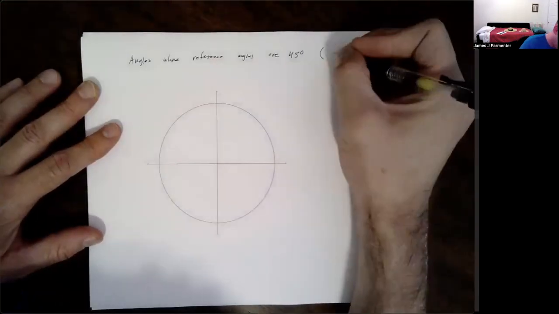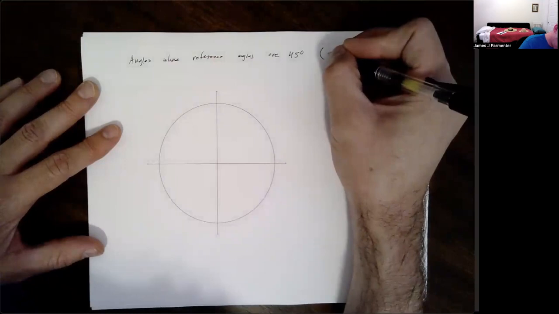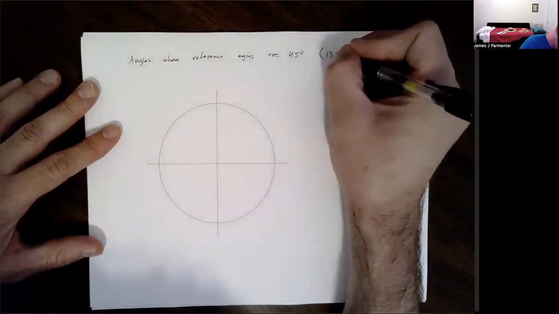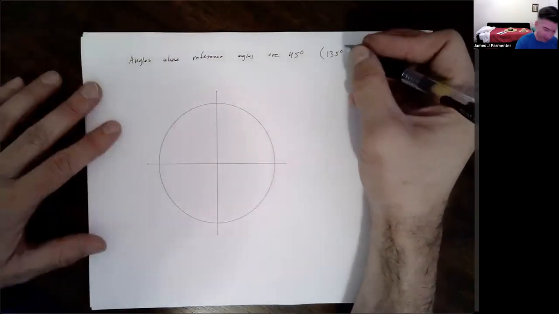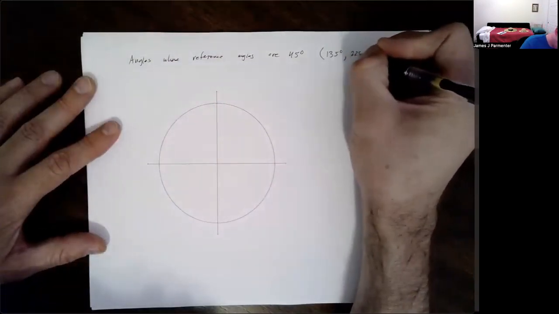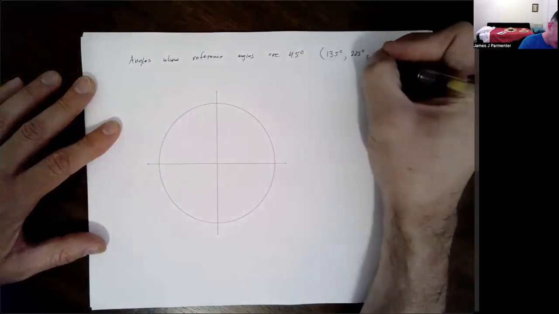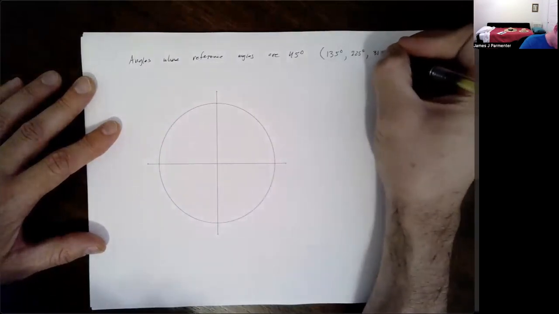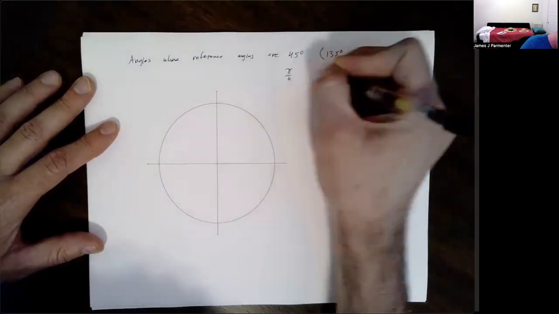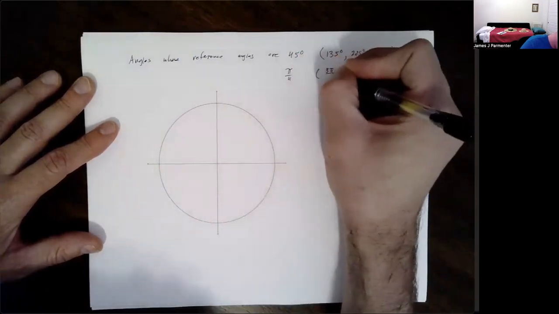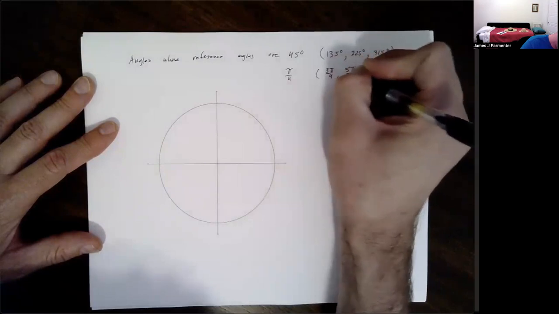Those angles are in quadrant 2, 135 degrees, which is 180 minus 45, 225 degrees, 180 plus 45, and 315 degrees, which is 360 minus 45. Or in radians, pi over 4, and the angles are 3 pi over 4, 5 pi over 4, 7 pi over 4.